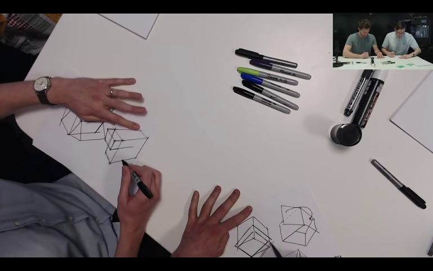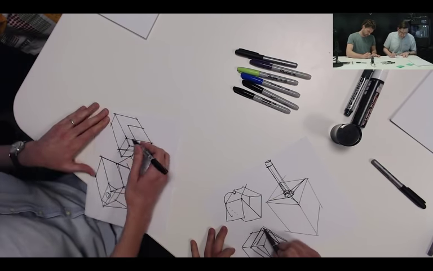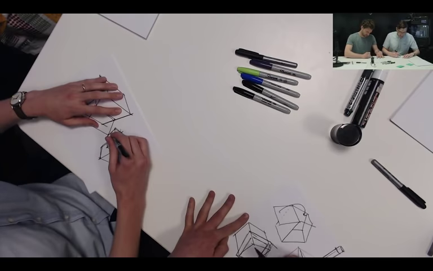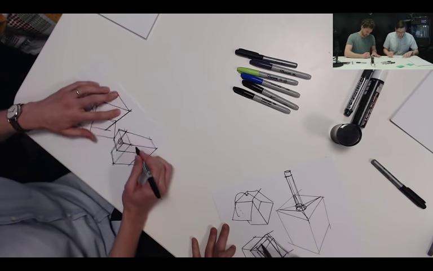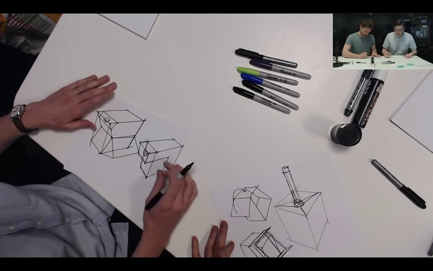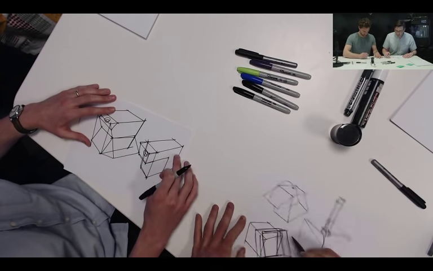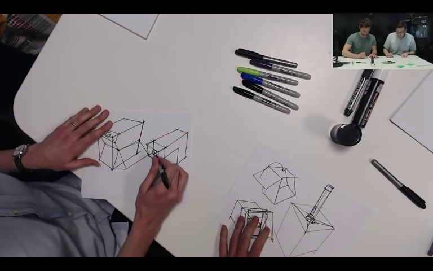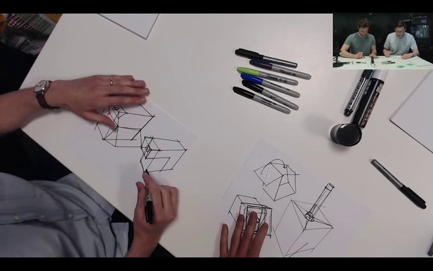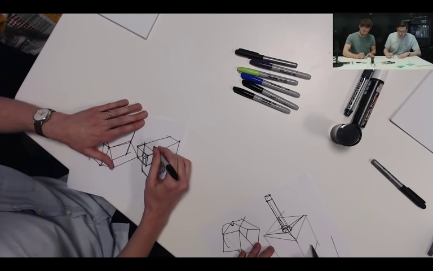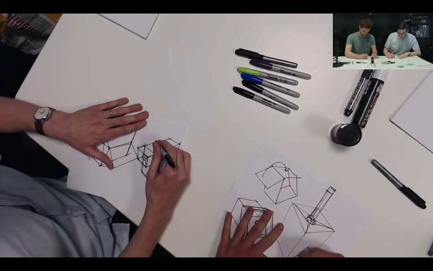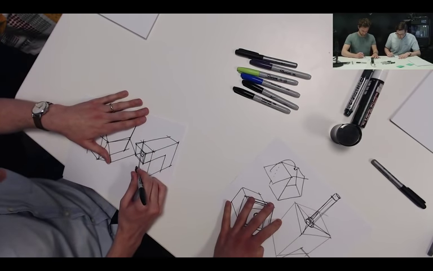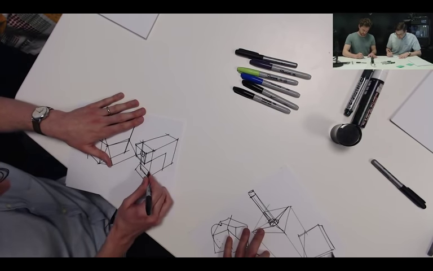Right. So right now, what I'm doing with this pencil sharpener is I took my root form, which was again this rectangular block here, and I just am adding onto it instead of subtracting from it.